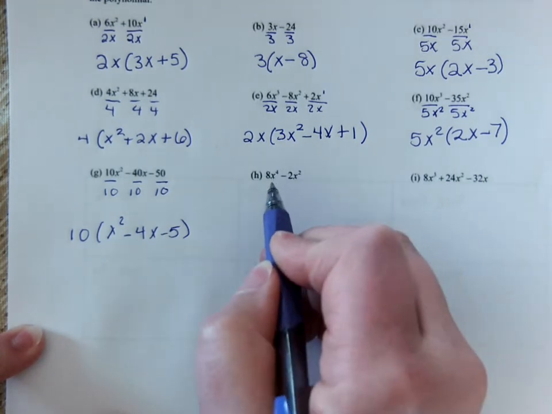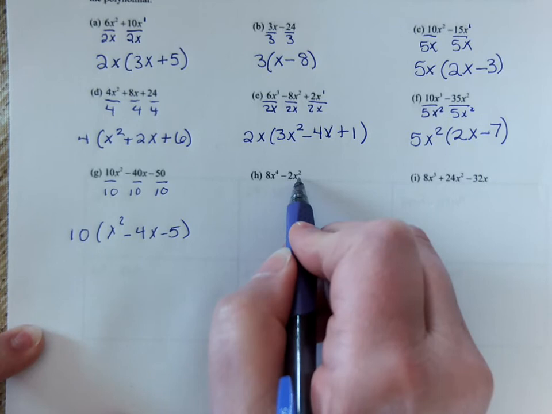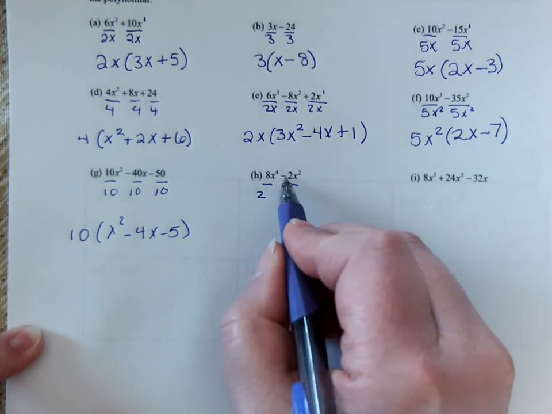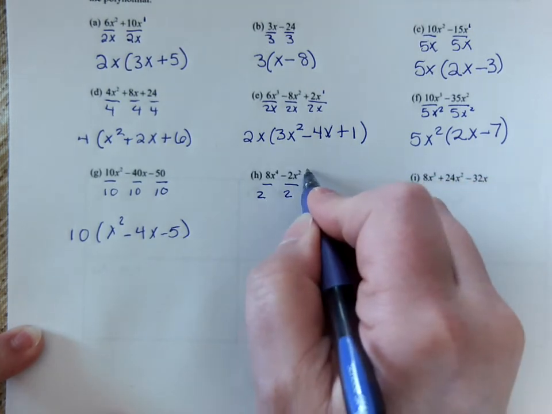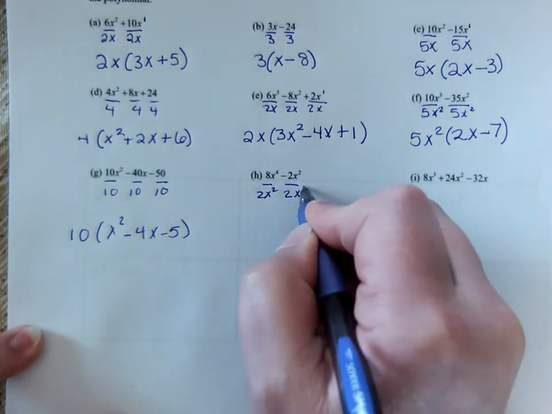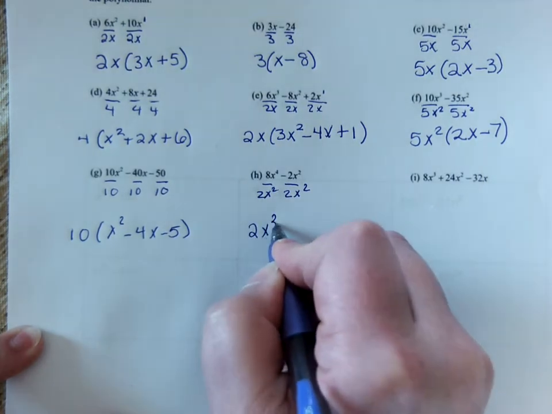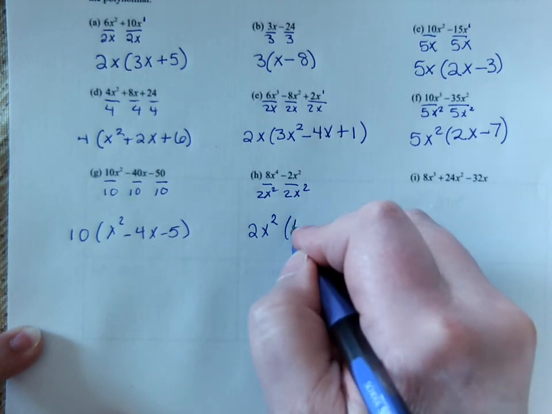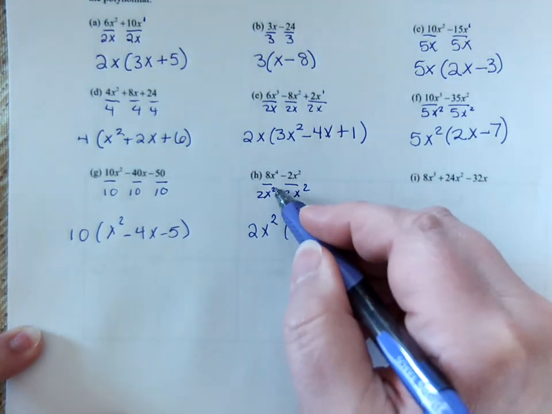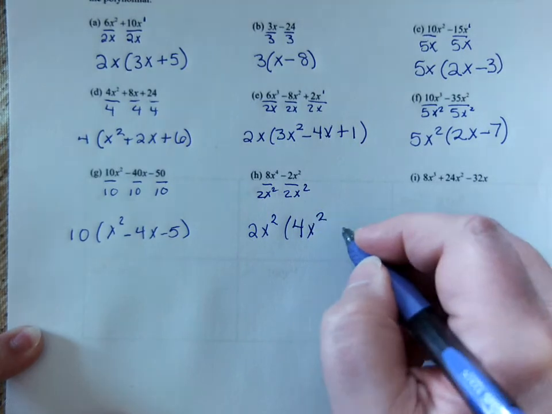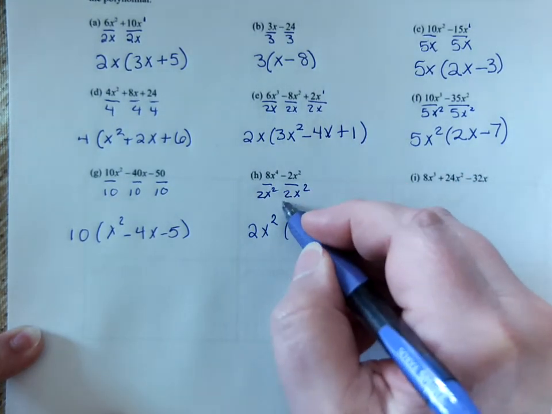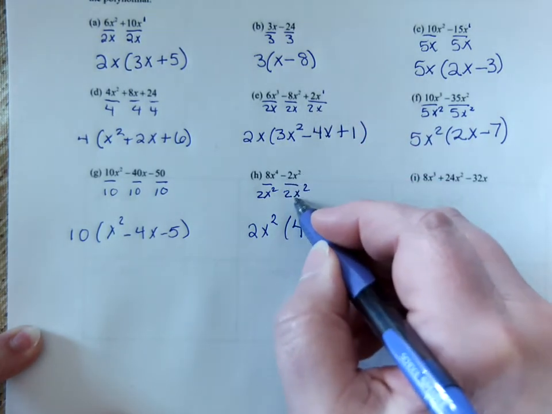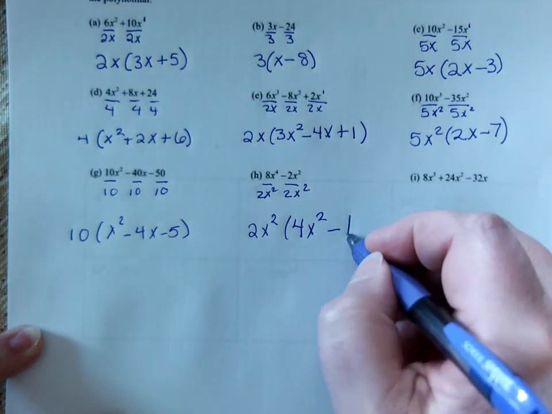H, 8x to the fourth minus 2x squared. 8 and 2 are both divisible by 2. They both have x terms. We go with that smaller exponent so we can divide by x squared. 2x squared is our GCF. And we divide. 8 divided by 2 is 4. X to the fourth divided by x squared is x squared minus, and then we have that situation in H here like we did in E, where the numerator and the denominator are exactly the same. So we're going to have a minus 1 at the end.